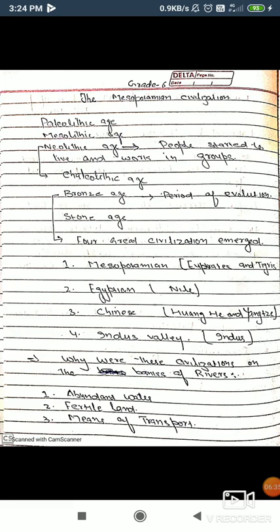The three main reasons behind the emergence of these civilizations on the banks of river was, first reason was the abundant water. Abundant supply of water for drinking and household work, for domesticating animals, for everything, for agriculture, you can say. So, availability of water makes it easy for them to live at that particular place.